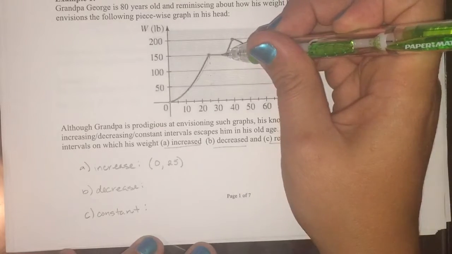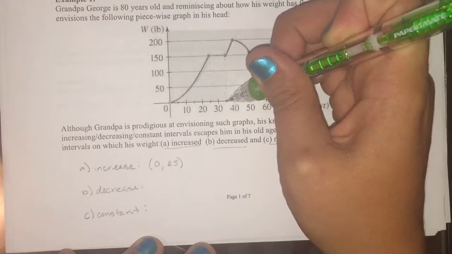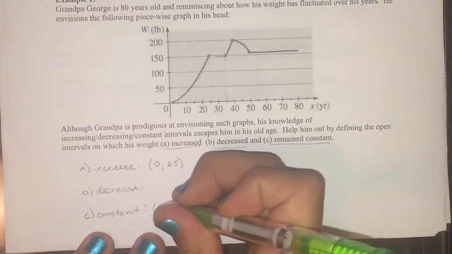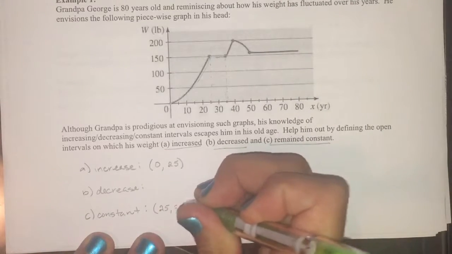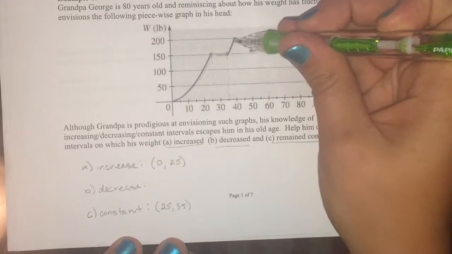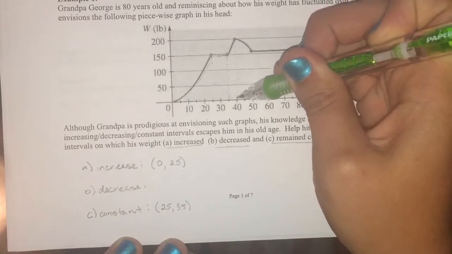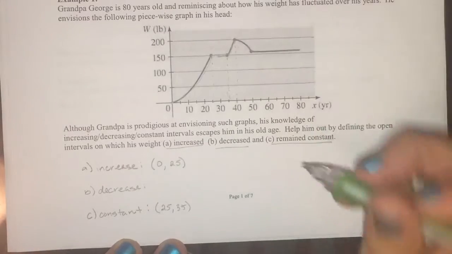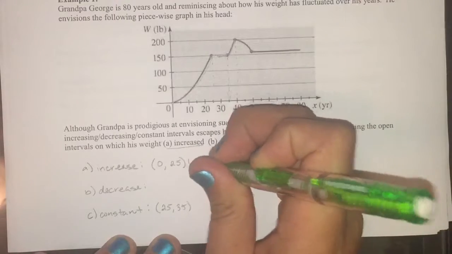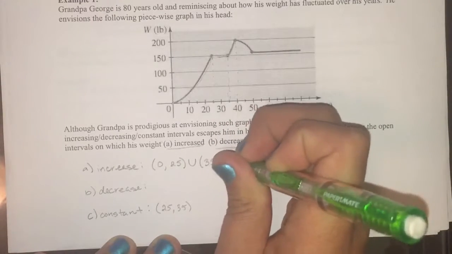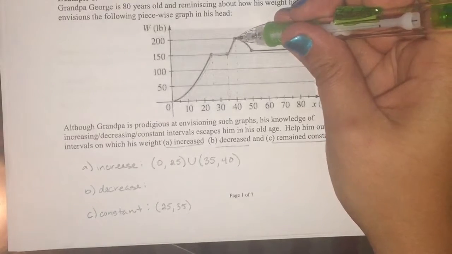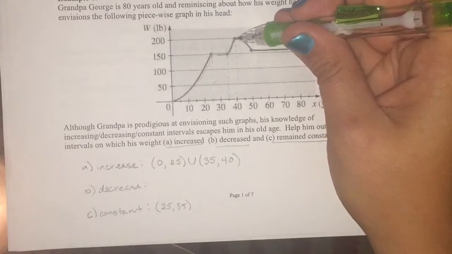After that, from 25 until about 35, give or take, his weight remained constant. And then from 35 to 40, Grandpa decided to put on a little more weight. Then at age 40, apparently he had a midlife crisis and decided, oh, I'm too heavy, I need to lose some weight.